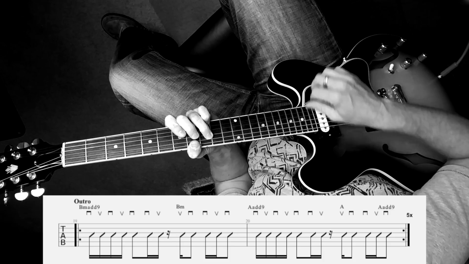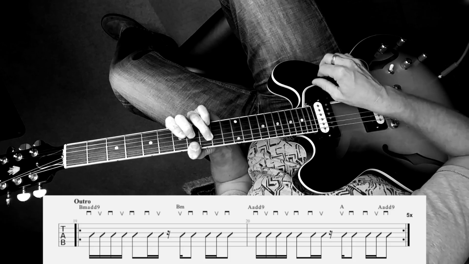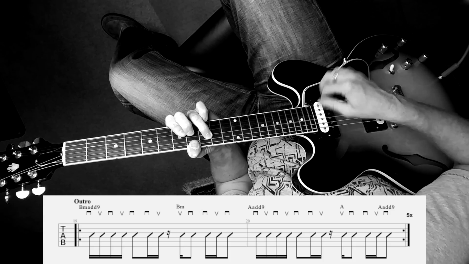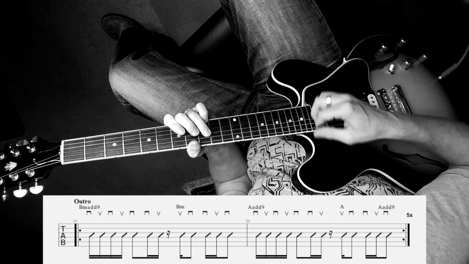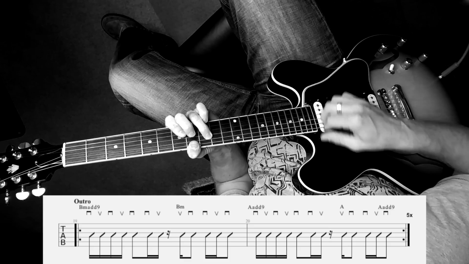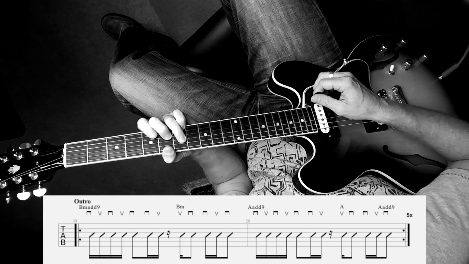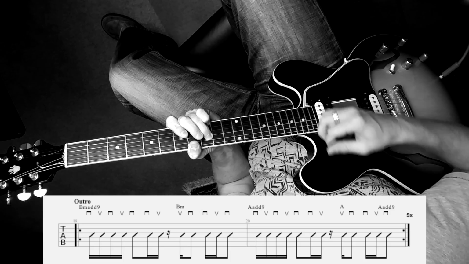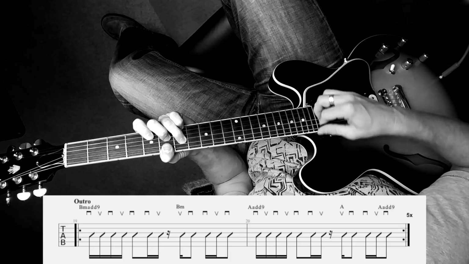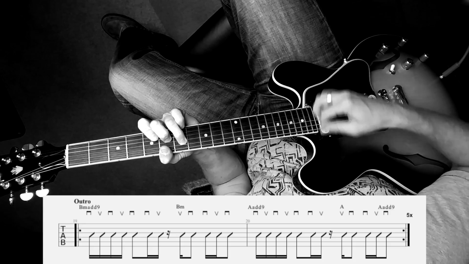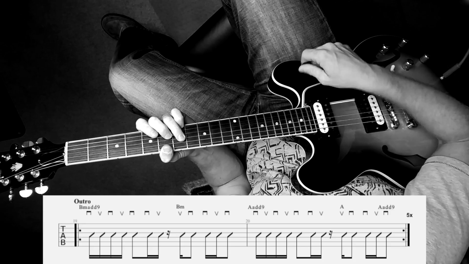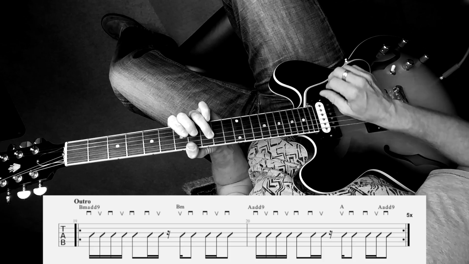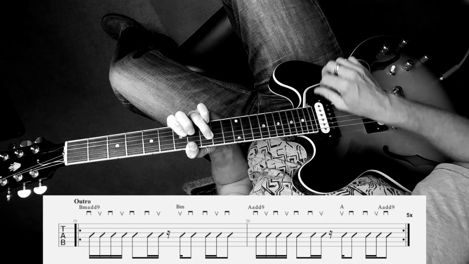Oops, I did that wrong. It does down, up, down at the beat 4. Same thing with the A add 9 section. So you just add that extra little da da da on beat 4. I'll do that one more time for you. Right there.